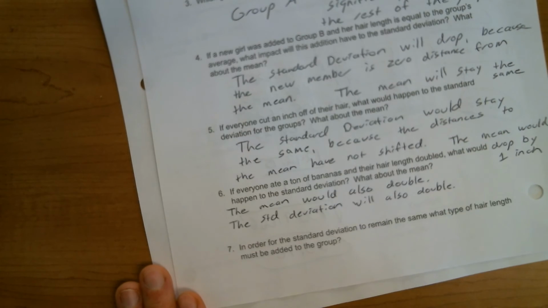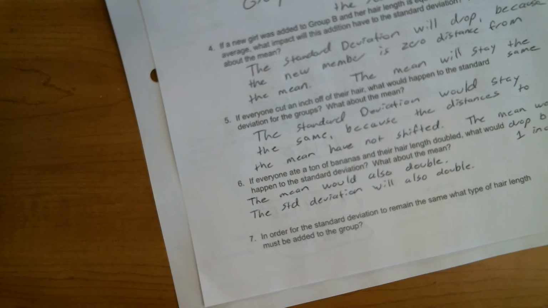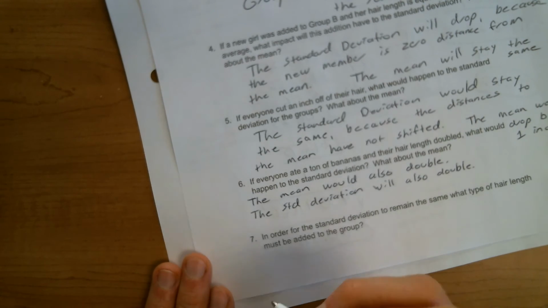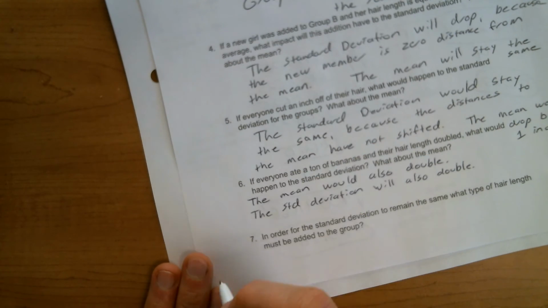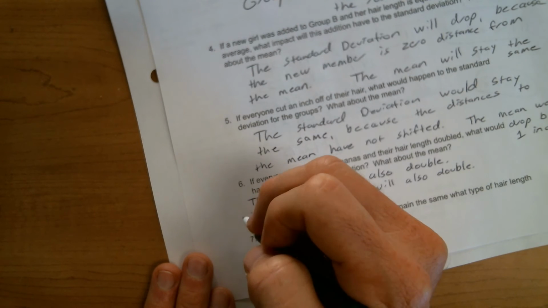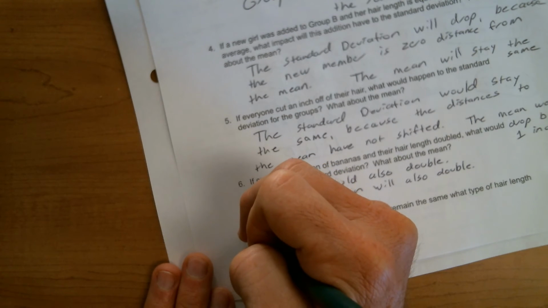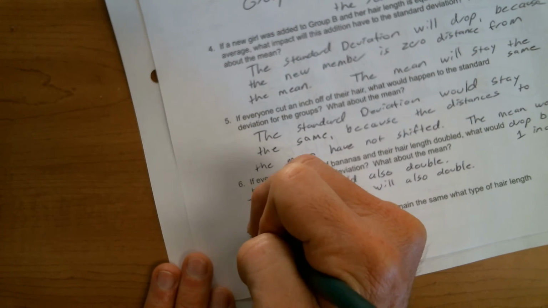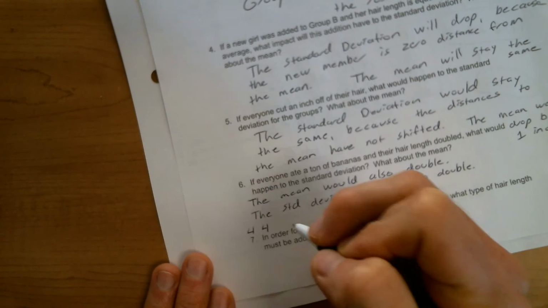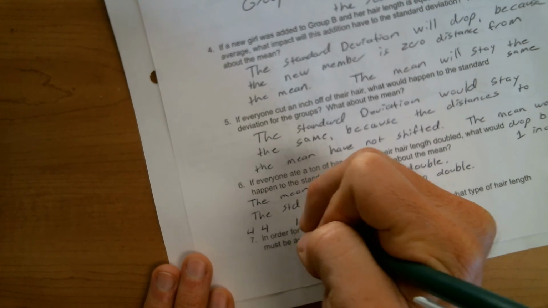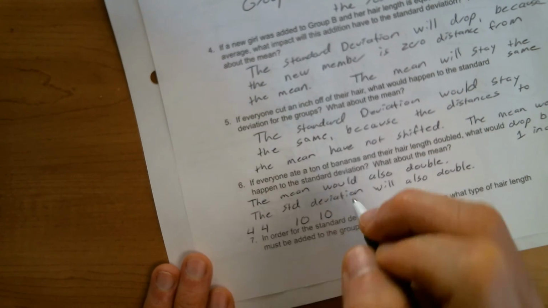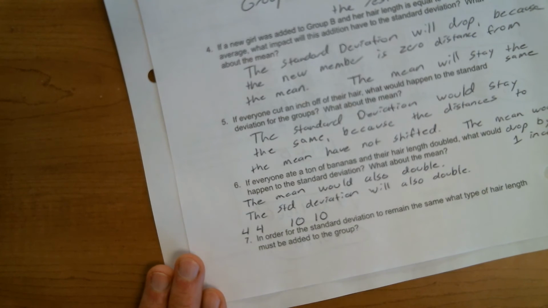And I think the easiest way to show this is with a quick example. So imagine that I have observations, we'll say 4, 4, 10, and 10. Okay. All right.